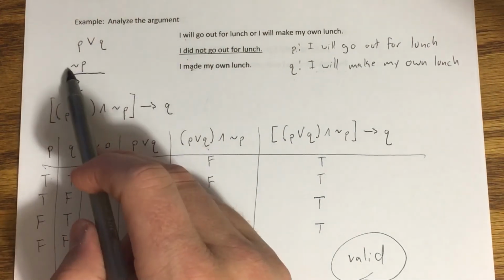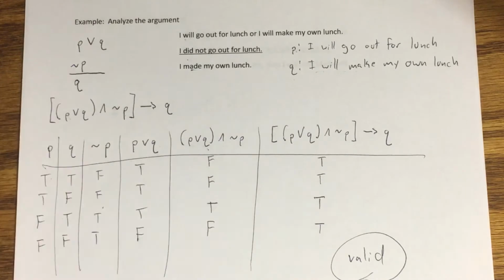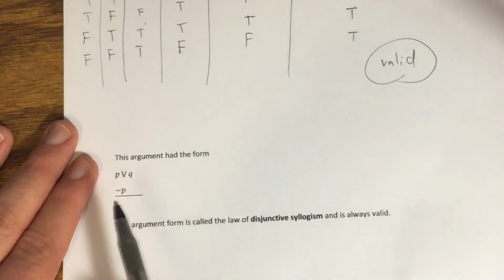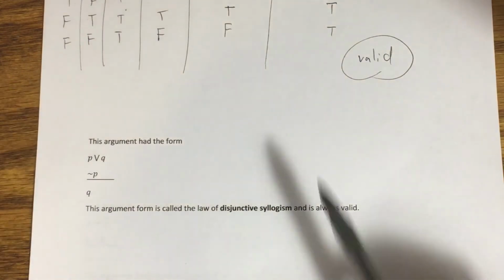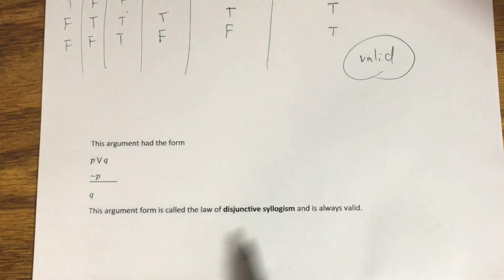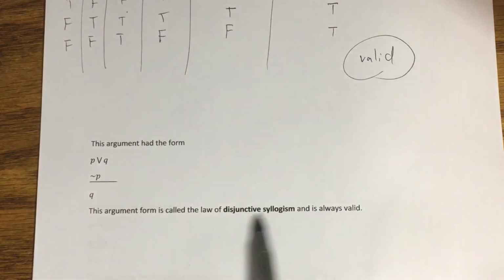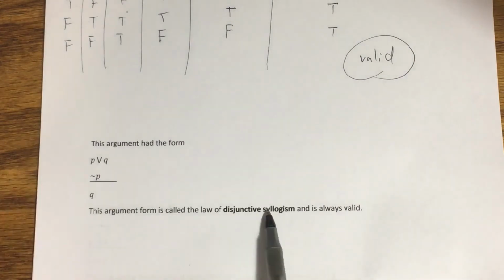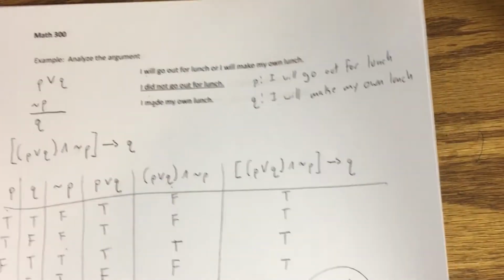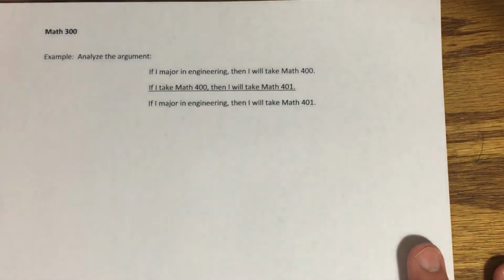Okay? So again, this was the argument form: P or Q, not P, implies Q. So those are my premises. Q is my conclusion. Any argument that takes that form is always valid based on what we showed here. And those types of arguments are called disjunctive syllogisms, or sometimes we call it the law of disjunctive syllogism. Interesting name, and it's just what we call that form. So there's another one for the toolkit.